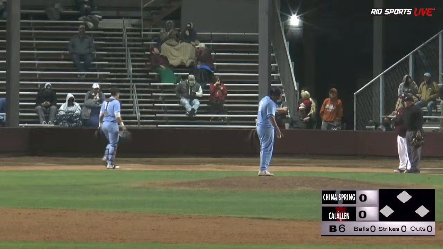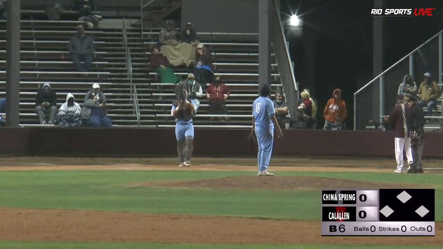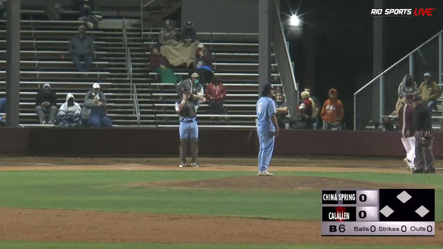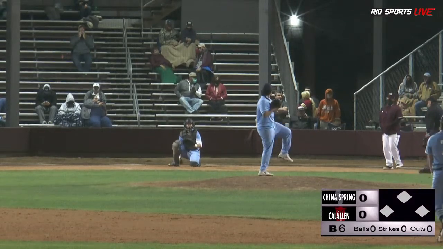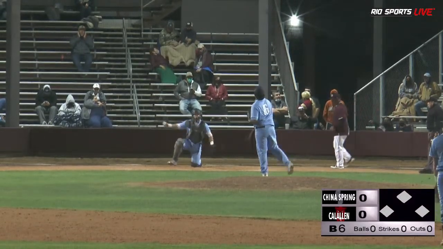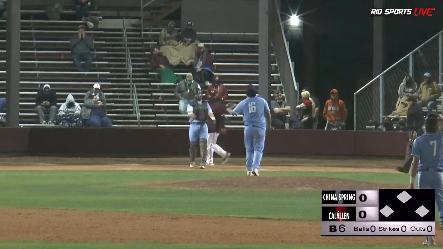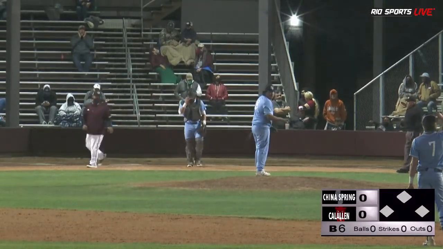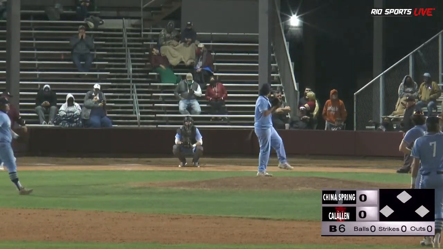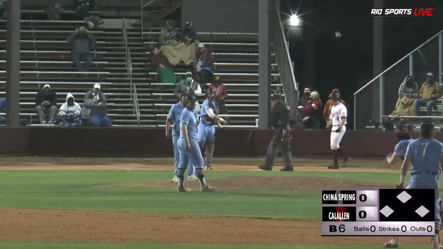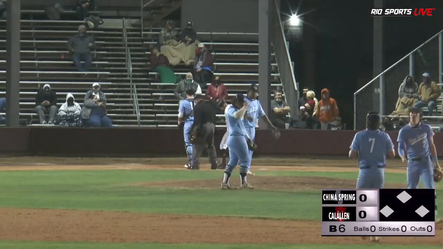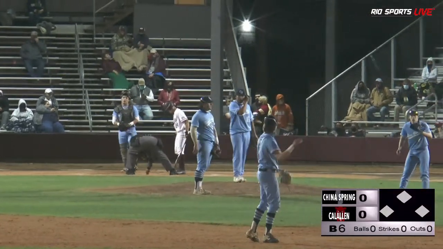And bottom of the 6th inning coming at you. And starting things off, due up for Calallen, 3, 4, 5 in the lineup. Luke Smith coming to the plate for the Wildcats to get things started here in the bottom of the 6th inning. Scoreless game so far.